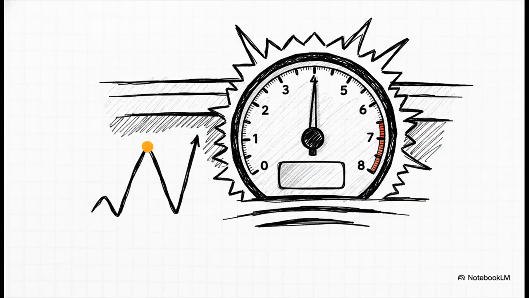So let's look at the speedometer first. What is it really telling you? It's not telling you how far you've gone, right? It's telling you how fast you're going right this second, at this precise instant. That's a rate of change. And in the language of calculus, that is your derivative. It's a perfect snapshot of a single moment in time.